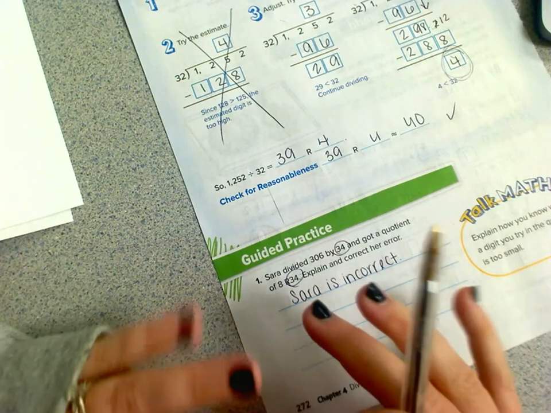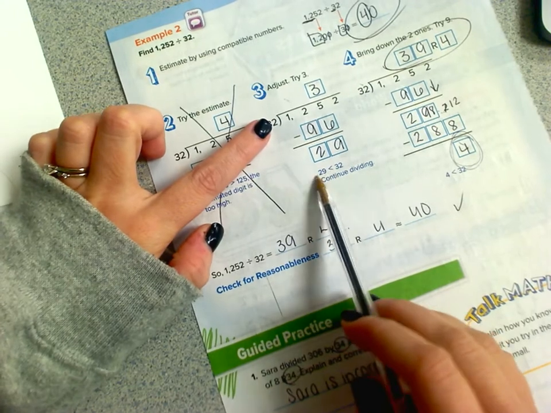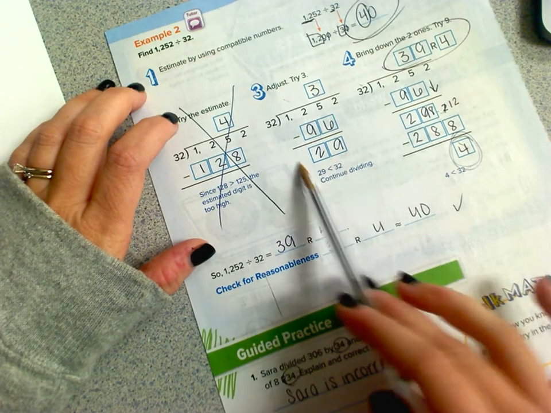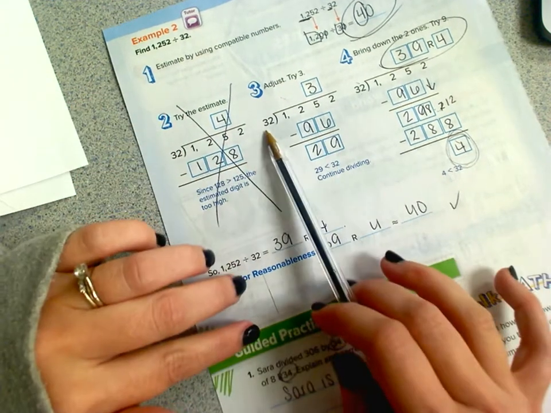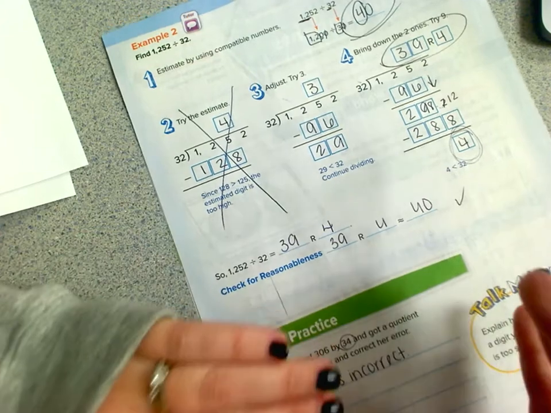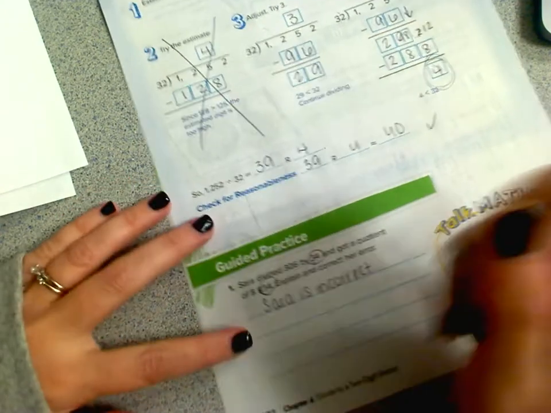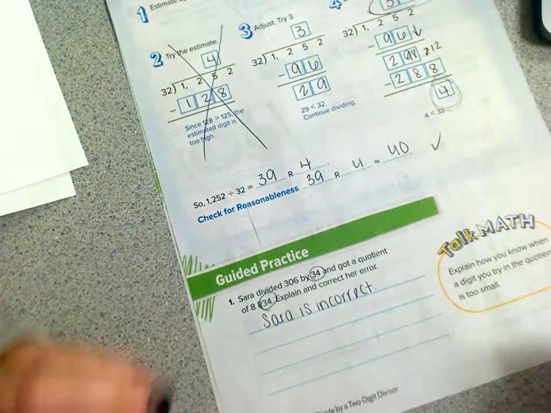What did we say about the remainder's relationship to the divisor? You cannot have a remainder that is the same or more than the divisor. That means you can get an additional group into the quotient, and then we need to move up our digits in the quotient.